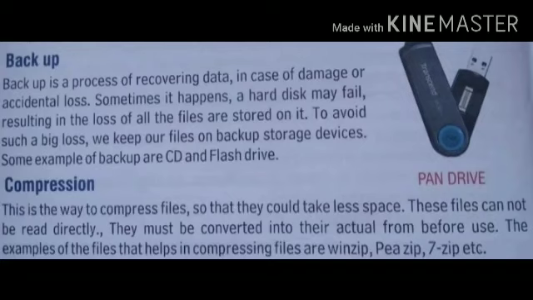Next, compression. This is the way to compress files so that they take less space. These files cannot be read directly. They must be converted into their actual form before use. Examples of programs that help in compressing files are WinZip, PZip, 7zip, etc.